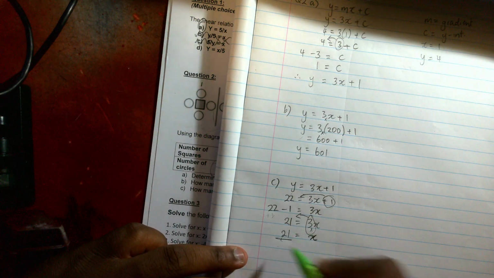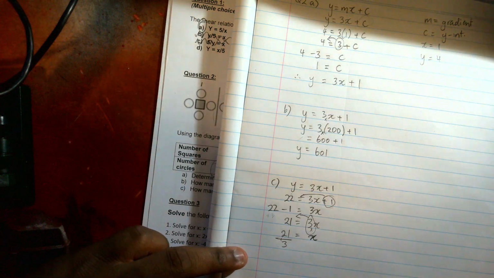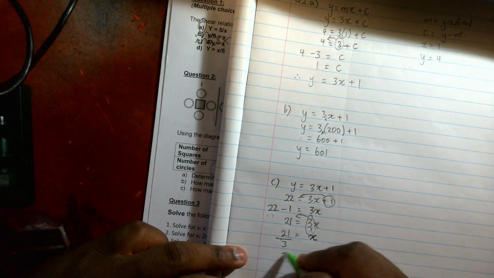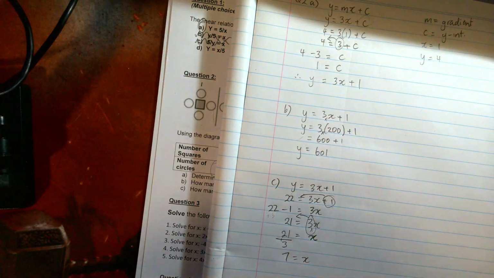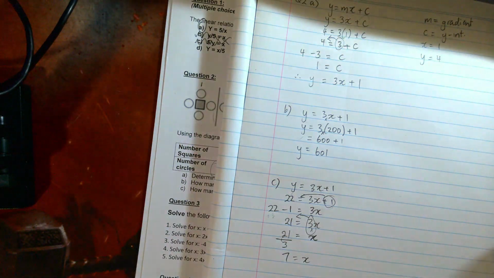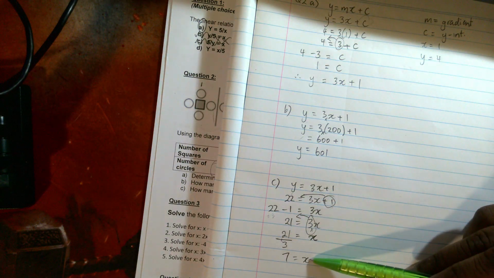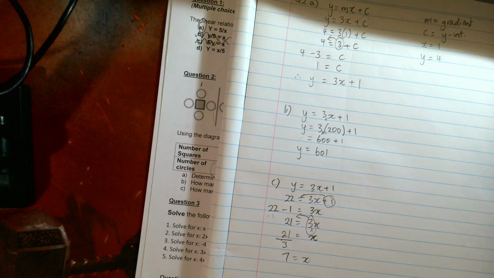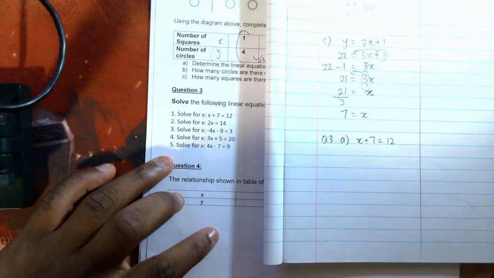Opposite of multiplied is divide. The number I'm taking over is 3. X equals 7. So when y equals 22, x equals 7, and that's that question done.